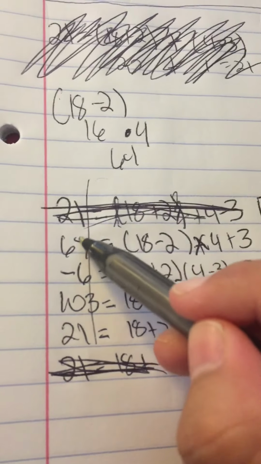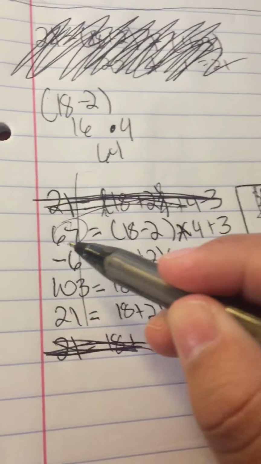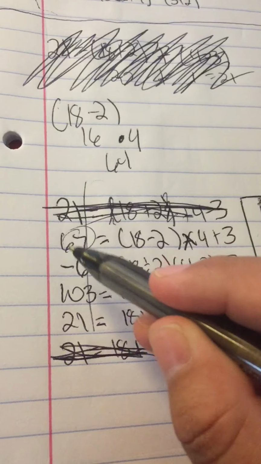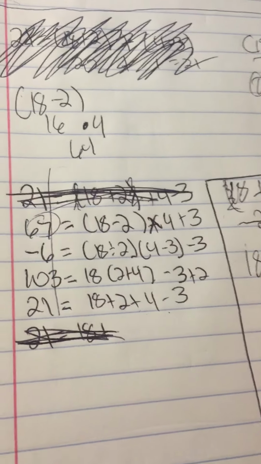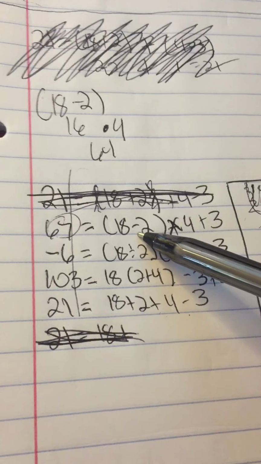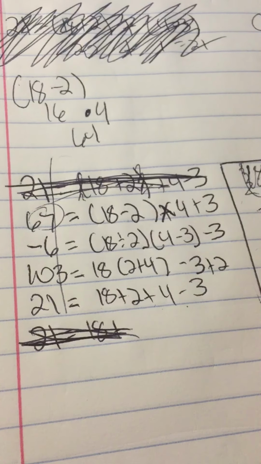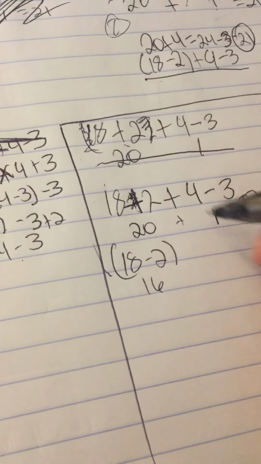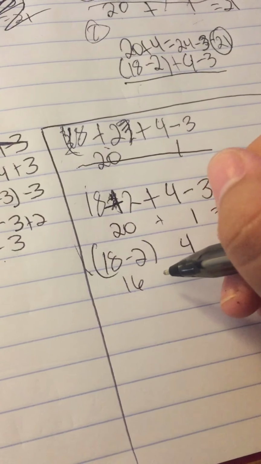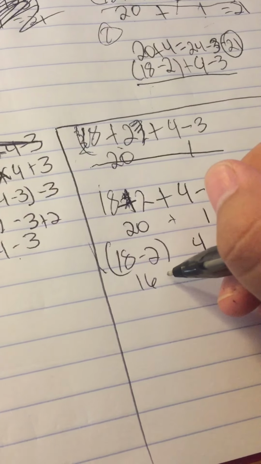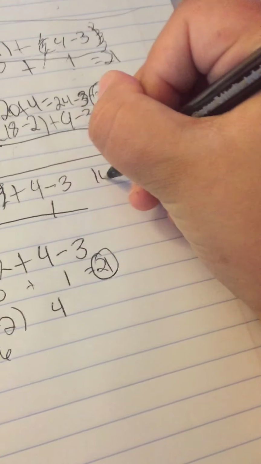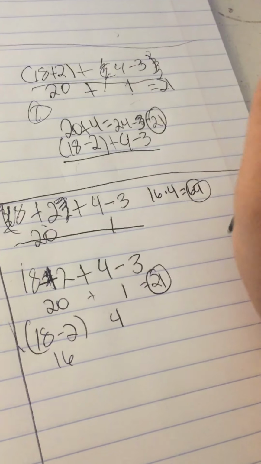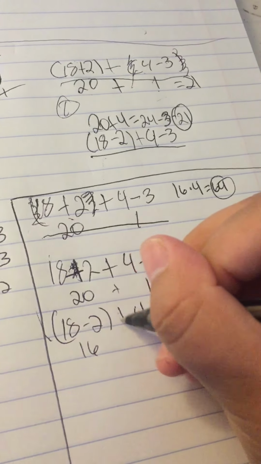Now 67 is a prime number. So I noticed that I couldn't multiply or divide here because it wouldn't get me anywhere that I needed to for 67. So I just went ahead and kind of guessed. So I guessed that if I did 18 minus 2, I would get 16. And I knew that 4 was next. So I knew that if I multiplied 16 times 4, it would get me to 64, which was really close to the number 67. So I went ahead and added that.